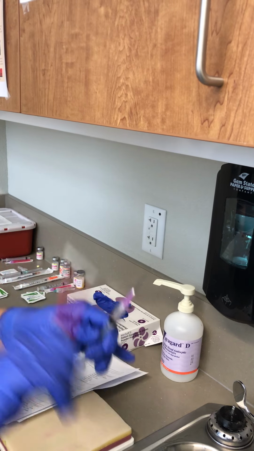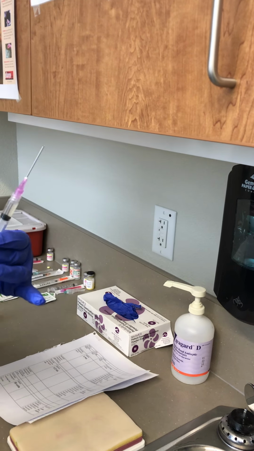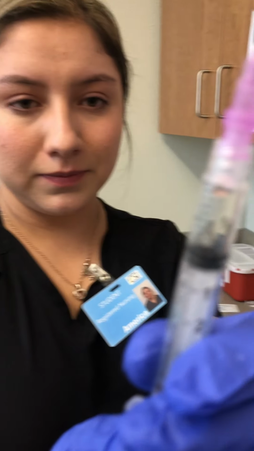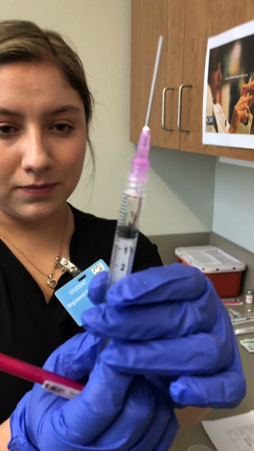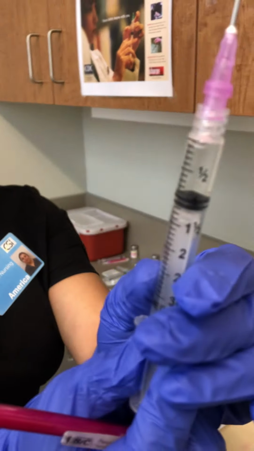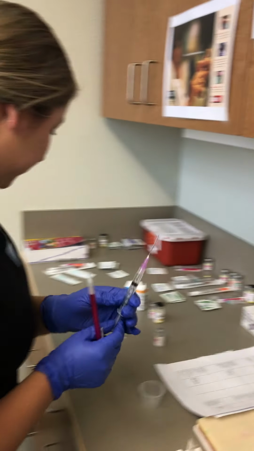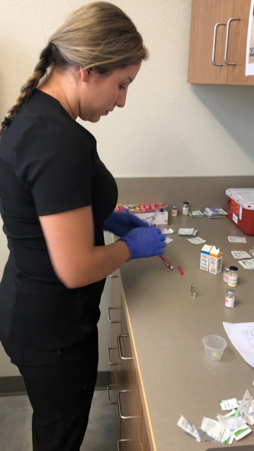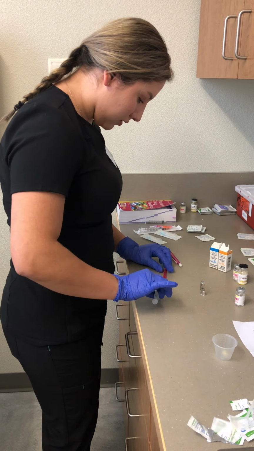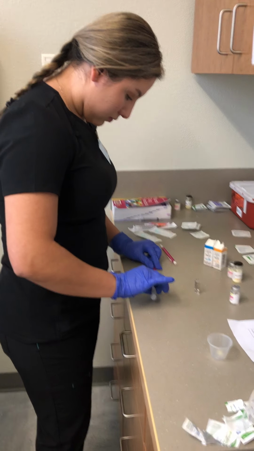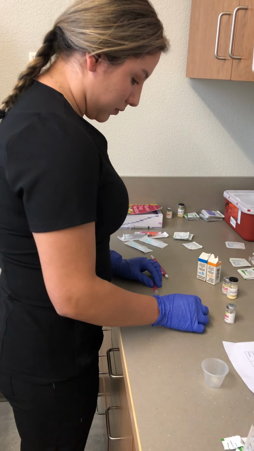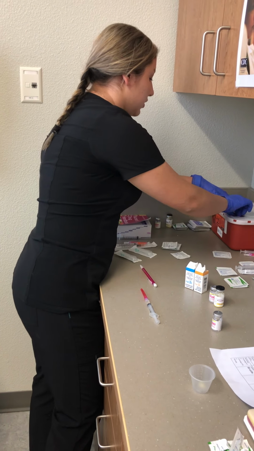Getting rid of any air bubbles. That is 1 ml. So I will recap doing the scoop method. Dispose of sharps container.